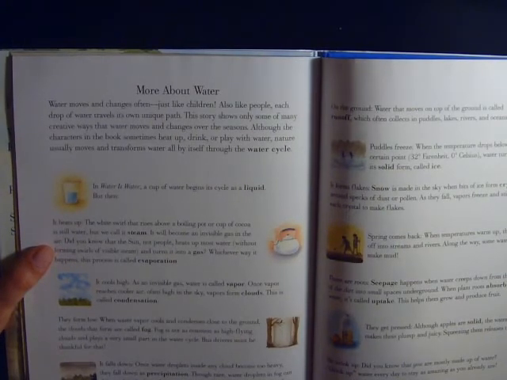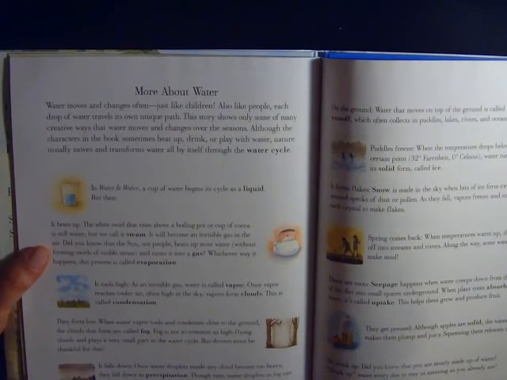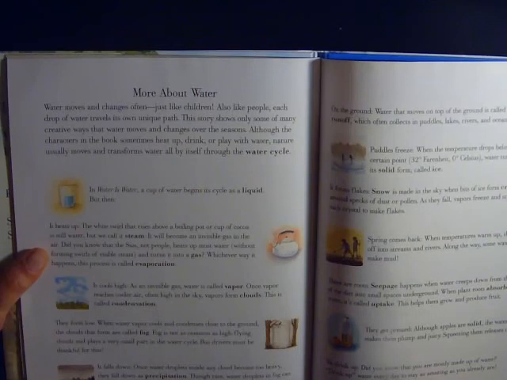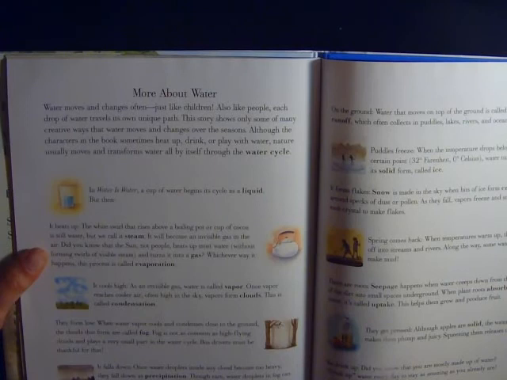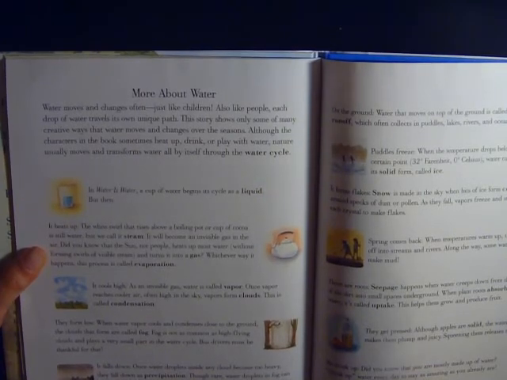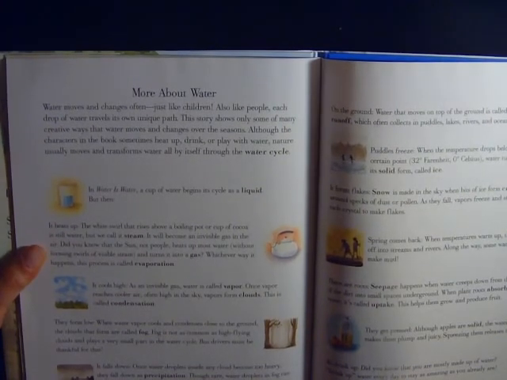In Water is Water, a cup of water begins the cycle as a liquid, but then it heats up. The white swirl that rises above the boiling pot or cup of cocoa is still water, but we call it steam. It will become an invisible gas in the air. Did you know that the sun, not people, heats up most of the water without forming swirls of visible steam? It turns it into gas. Whichever way it happens, the process is called evaporation.